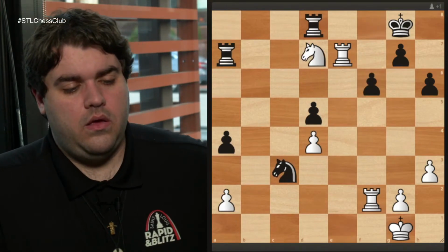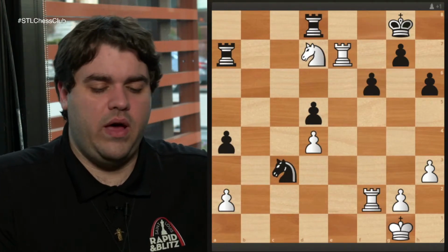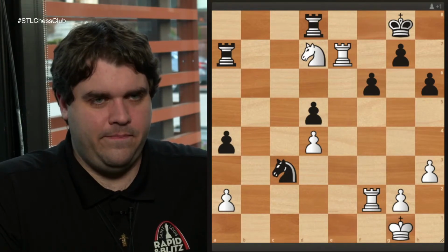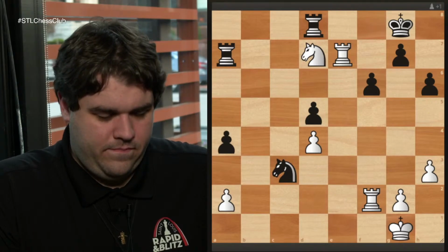Okay, next example, it is white to move. Keep this alignment idea in mind. What do you see? Is it knight plus pawn? What's your idea?